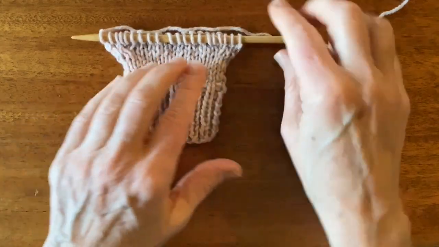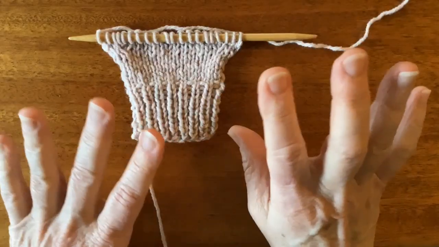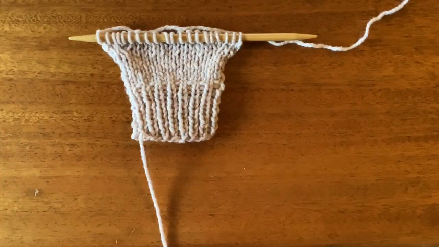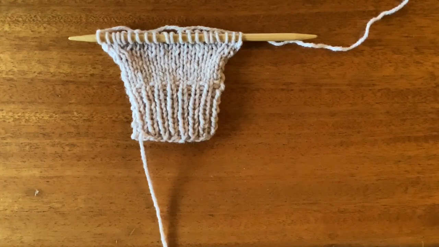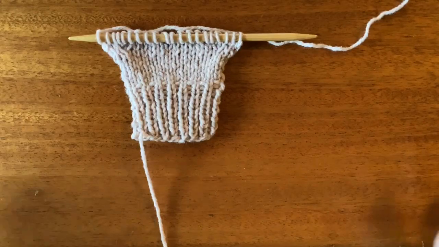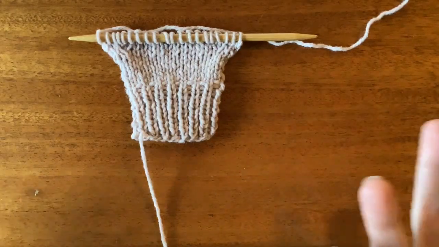These paired left leaning and right leaning increases are for situations where you really want that symmetry on both sides. Like you're increasing only on the edges and you're using them to define a really specific shape. Otherwise, if it just says increase every 4th stitch, you can use whatever increase method works best for you.